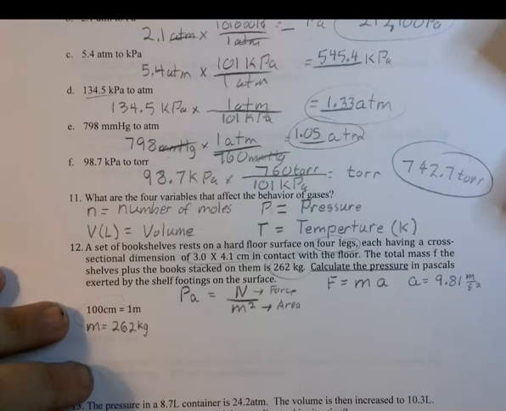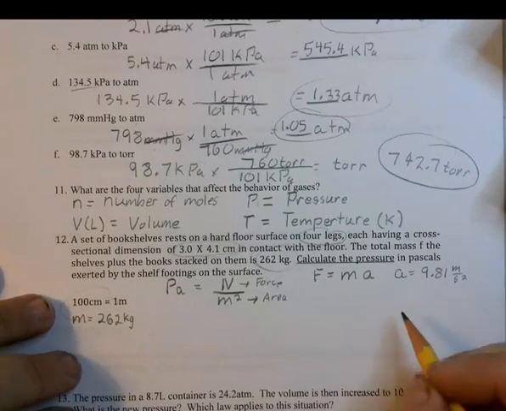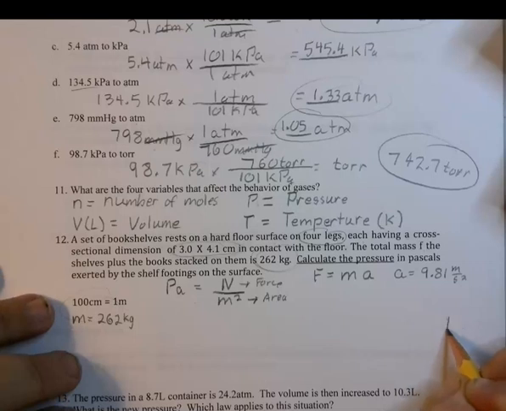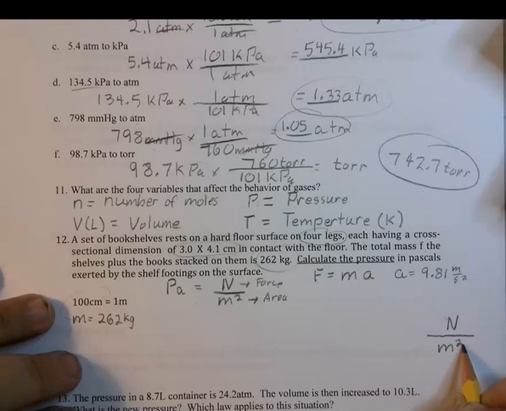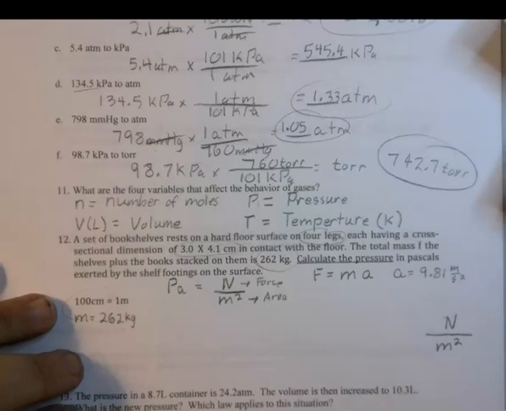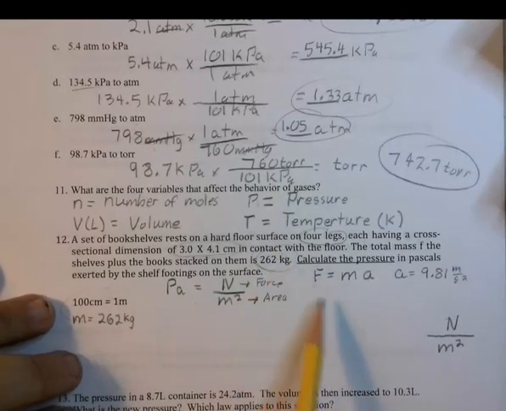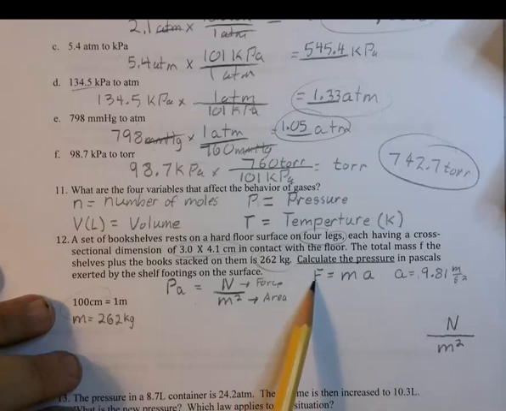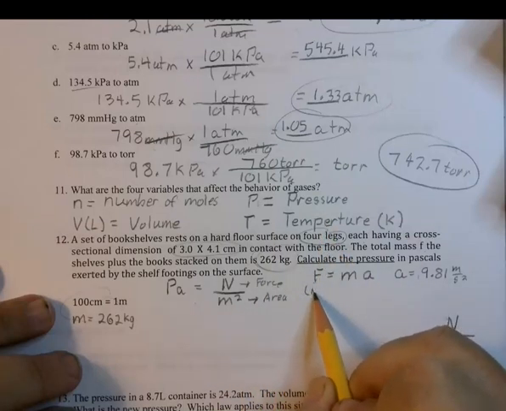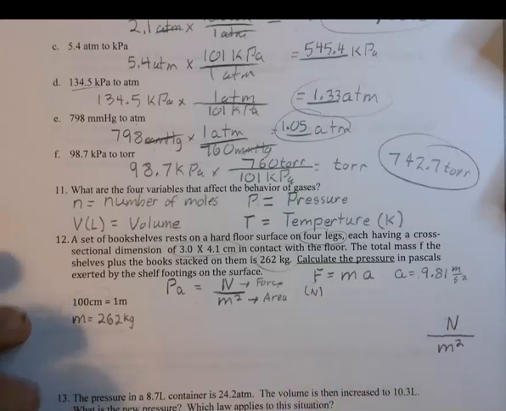So when you set up your problem way over here on the left, you want to end up with newtons on the top. You're going for pascals, newtons over meters squared, on the bottom. You're starting with some combination of centimeters here, and you want to end up with meters squared. You're starting with kilograms, and you have this formula along with the gravitational acceleration. So you need to end up with some number of newtons of force, because that's what the force is in. See if you can figure that one out. We'll do that as a challenge problem tomorrow in class. All right, let's go ahead and move on.